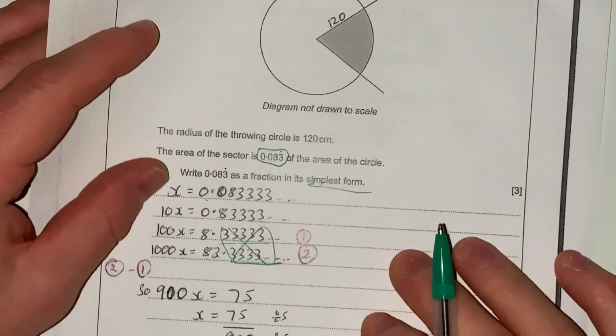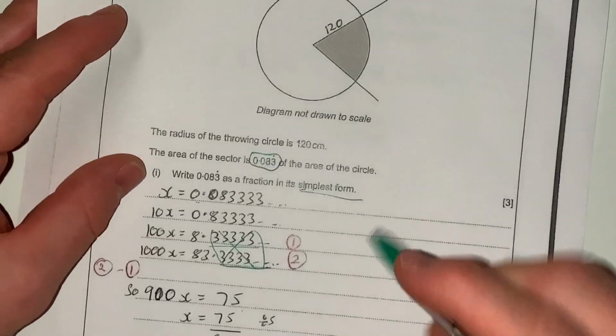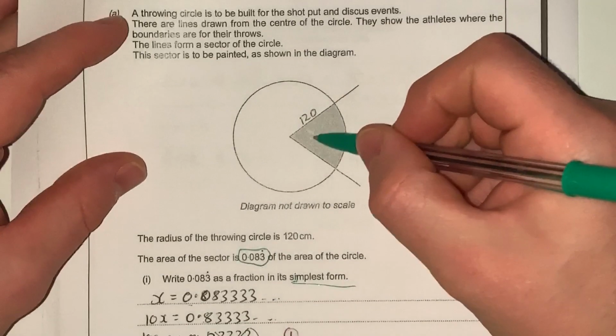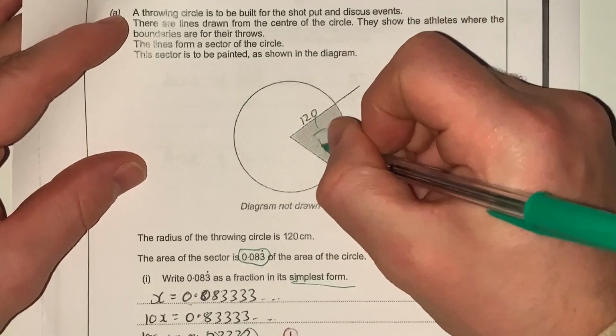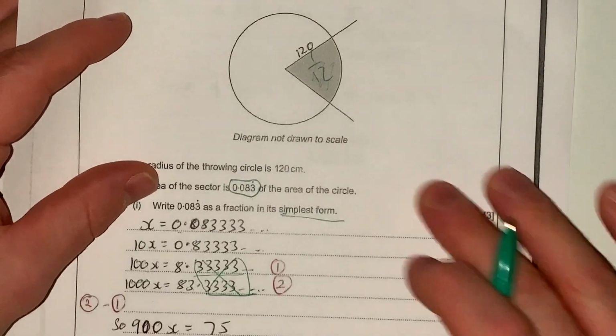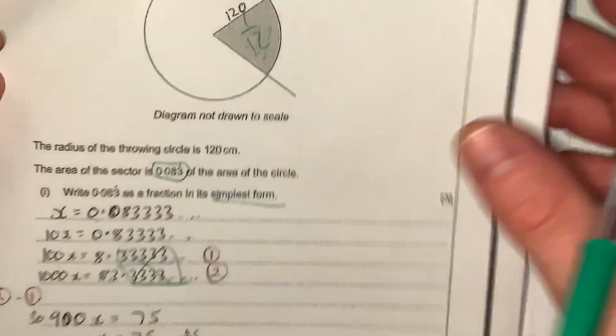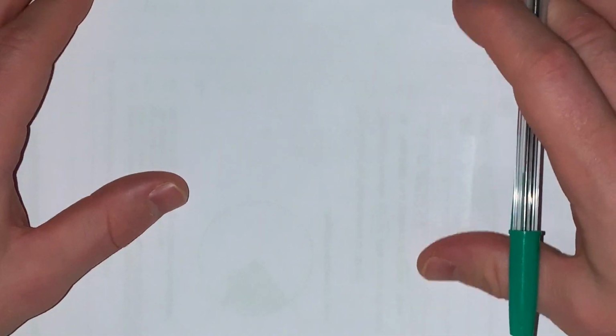Now we will need a bit of understanding to help us with the next question. What we know is that the area of the sector, so our picture here, is equal to 1/12. Okay, that's what we've just found out. And it's now saying calculate the area to be painted, give your answer in your simplest form in terms of pi.